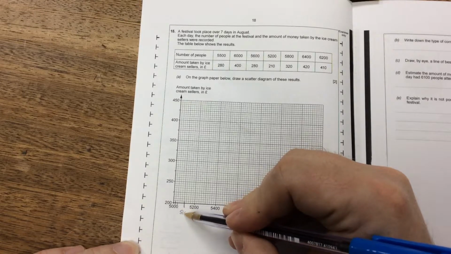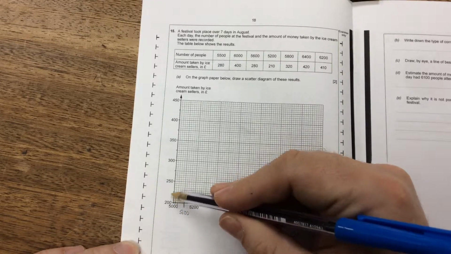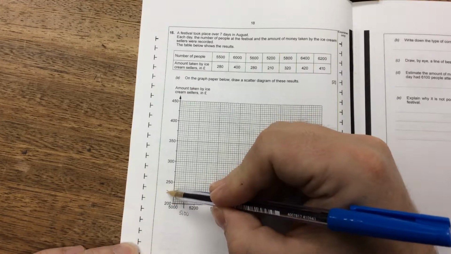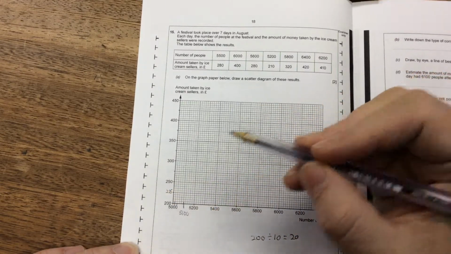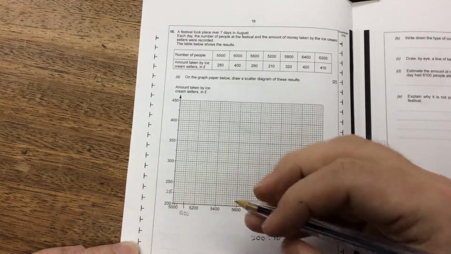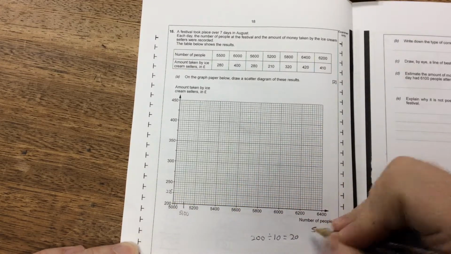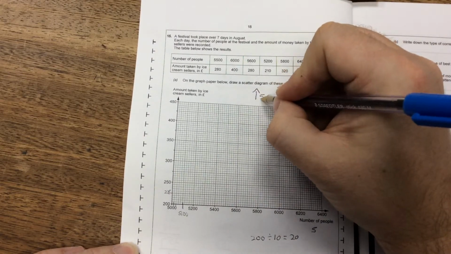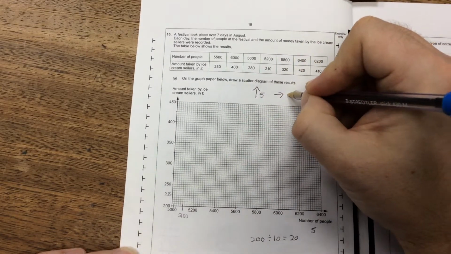All right? So going up, 50 represents 10 squares. So halfway between 50 would be 25. So this one would be 225. And then because 5 goes into 25 5 times, every square going up is going to be 5. So going up is going up in 5s and going across in 20s.